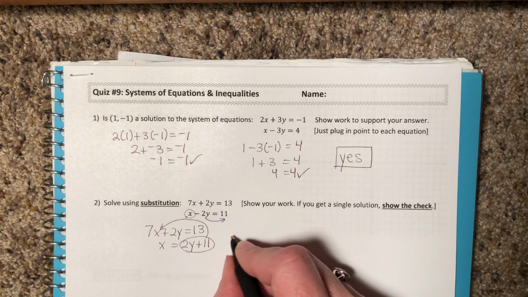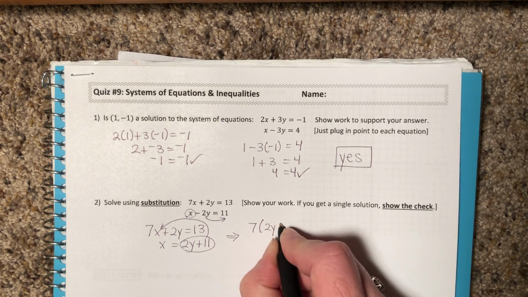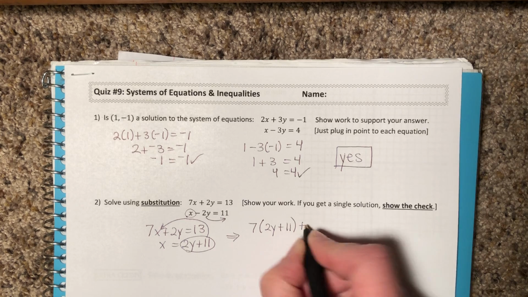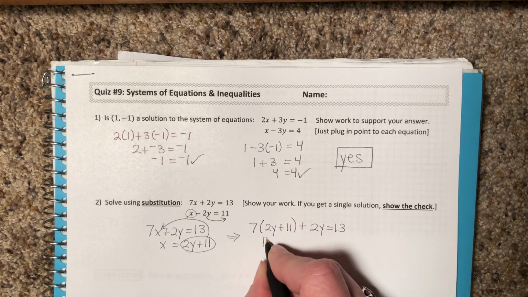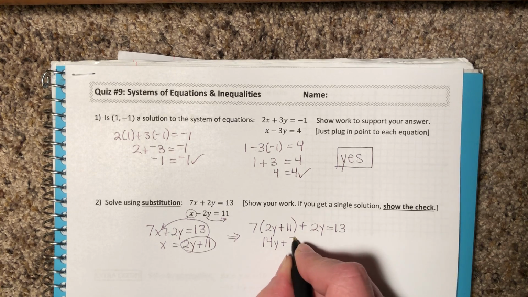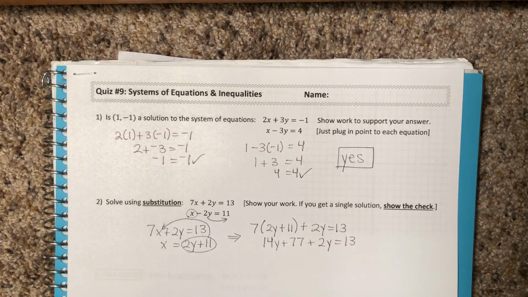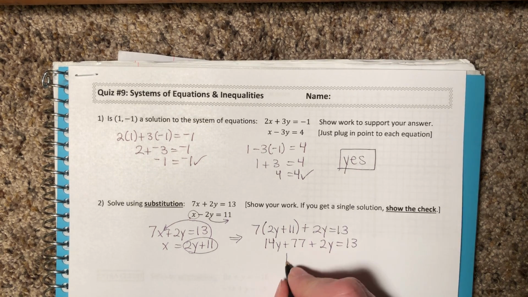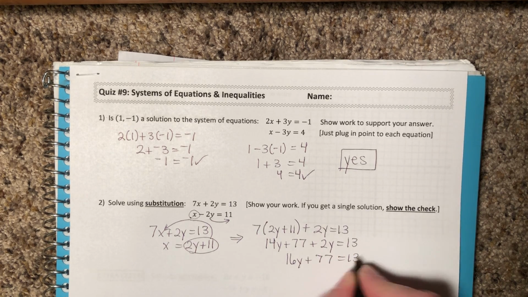And I'm going to get 7 times 2y plus 11 plus 2y equals 13. 14y plus 77 plus 2y equals 13. So I'm going to get 16y plus 77 is 13.